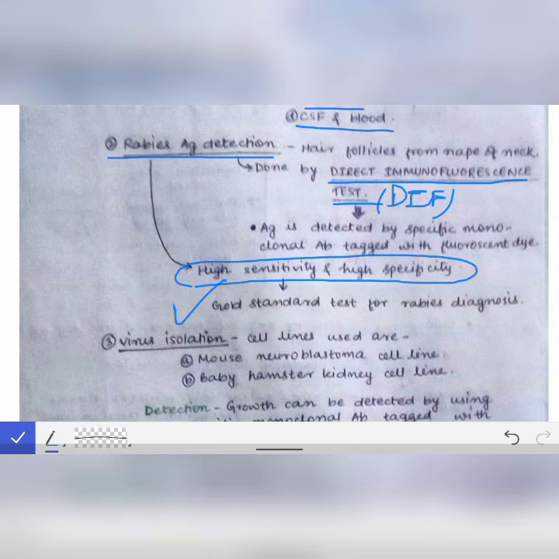Because of that, the hair follicles from the nape of the neck are the most important samples to be used, out of all the samples, because they are used for the rabies antigen detection. And since rabies antigen detection has high sensitivity and high specificity, it is the gold standard test for rabies diagnosis.